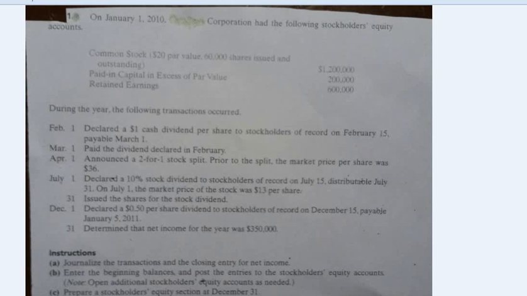Common stock will be a credit as usual. By nature, it is credit. So it will be a credit, and the debit will be common stock dividends distributable. Because when we declared, common stock dividend distributable was credit. So in this case, it will be debit, and the common stock will be credit.